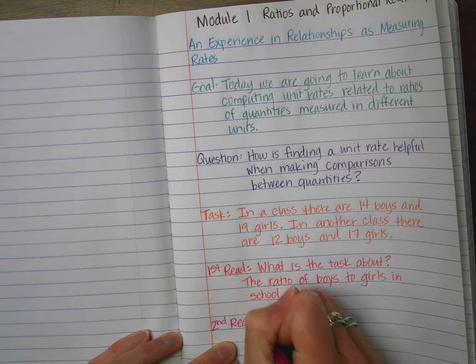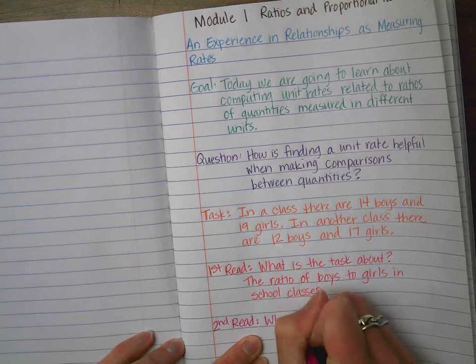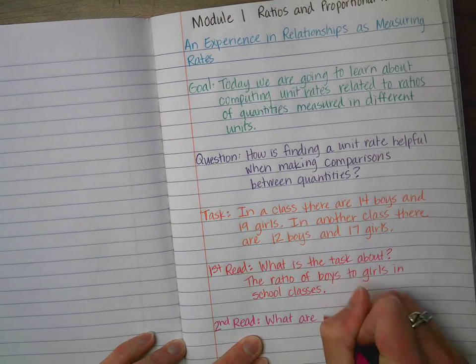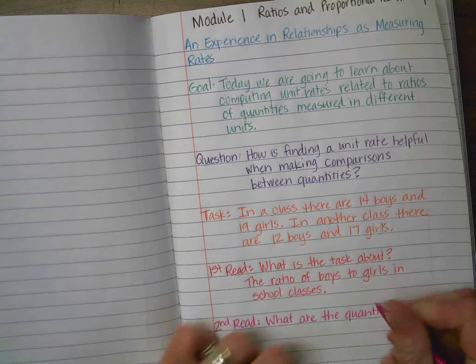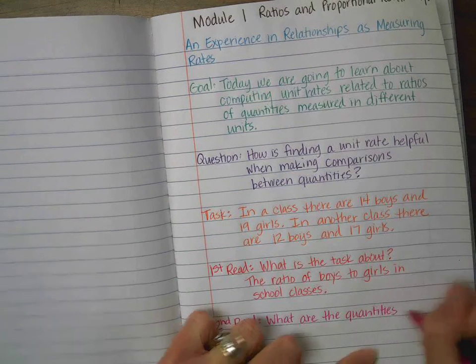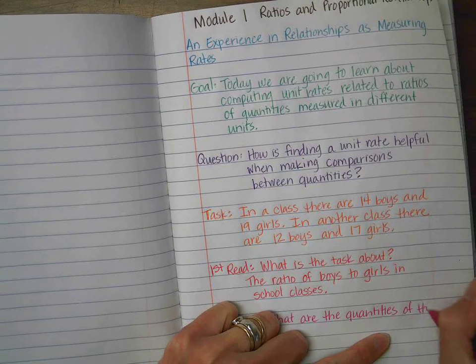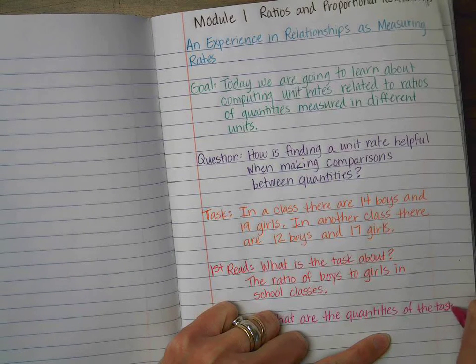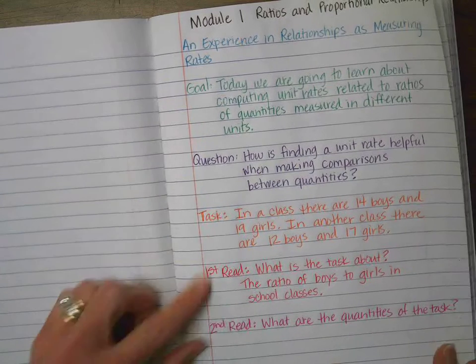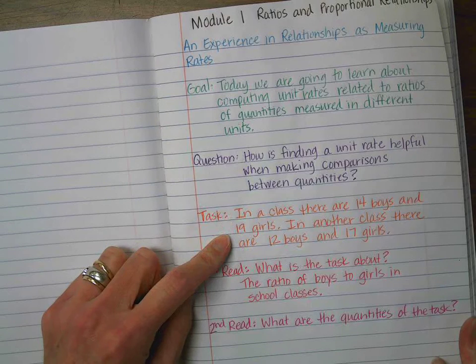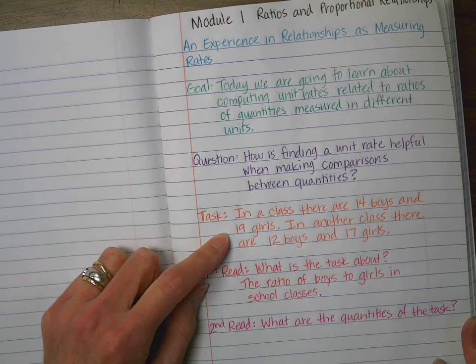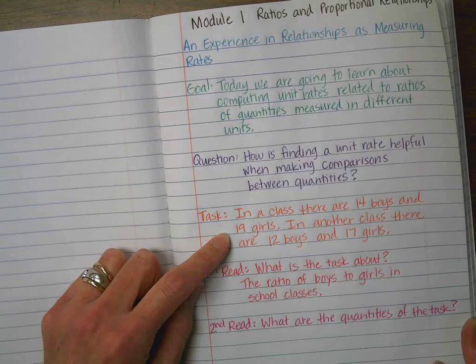So second read, what are the quantities of the task? Okay, so let's read it again. In a class, there are 14 boys and 19 girls. In another class, there are 12 boys and 17 girls.